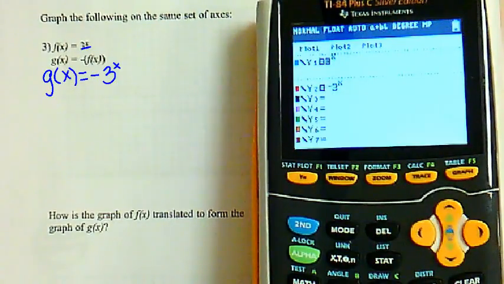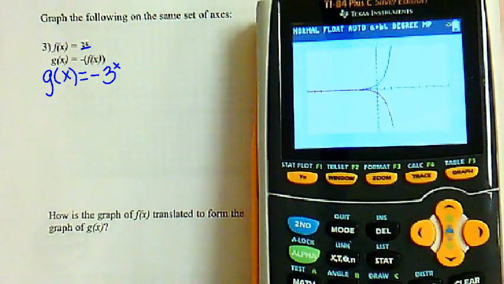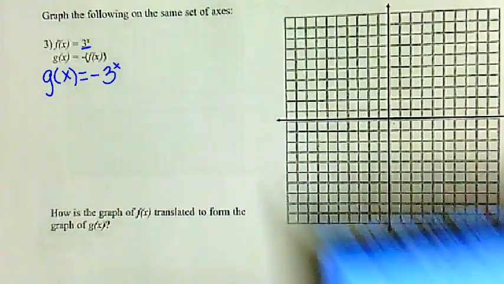Okay, so what I did now is I put in both of the functions, so 3 raised to the x power and then negative 3 raised to the x power. So if you graph that, you will see that you have your regular y equals 3 raised to the x power, and then now it is reflected over the x-axis. Oh, sorry, I am off.